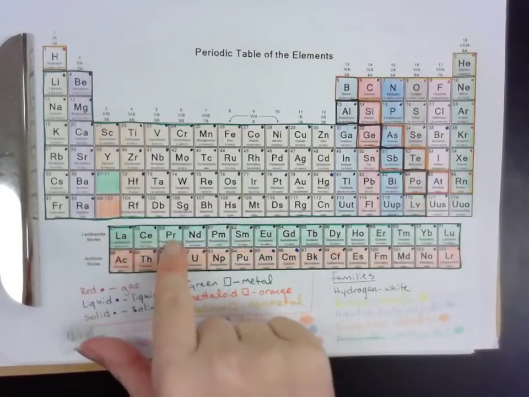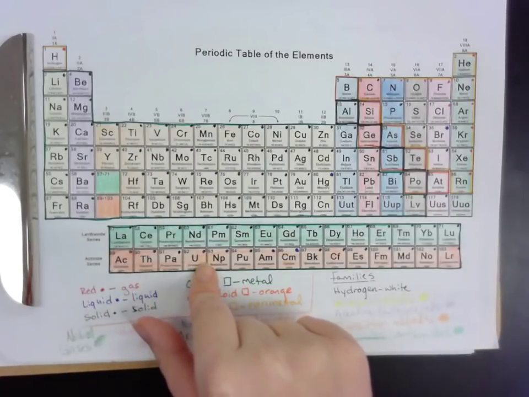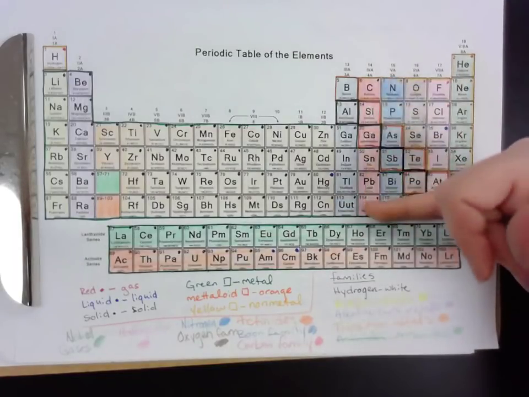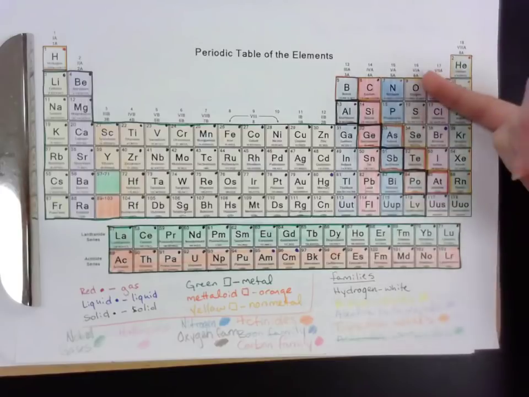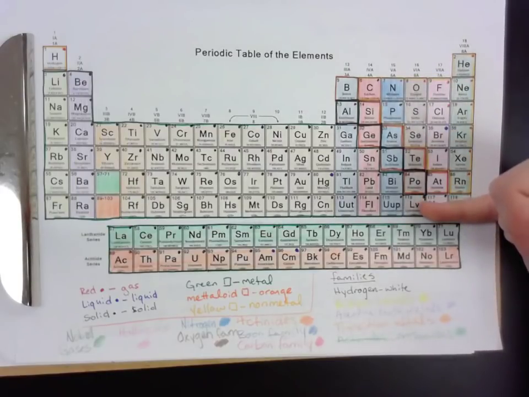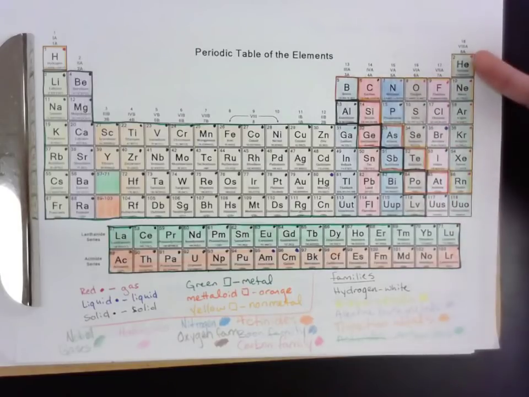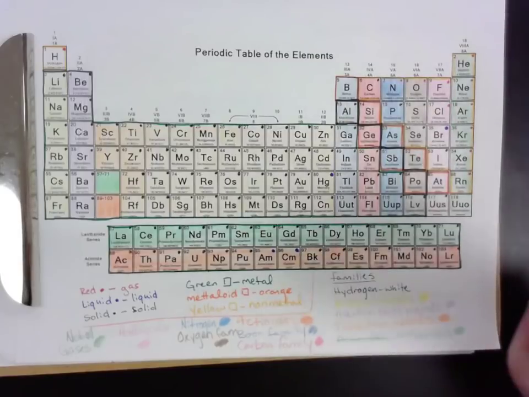My lanthanide series is dark green. My actinide series is red-orange. My boron family was dark blue. Carbon family was red. Nitrogen family was light blue. Oxygen family was brown, or chalcogen was brown. Halogens were pink. And then finally, we had light green for all of our noble gases.